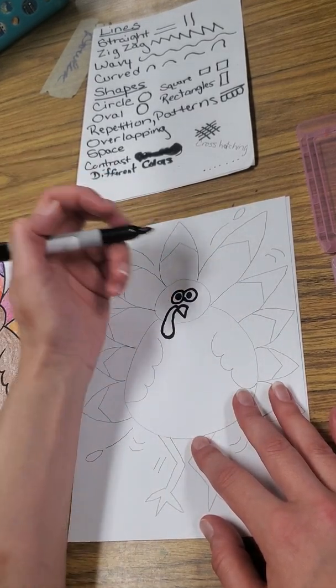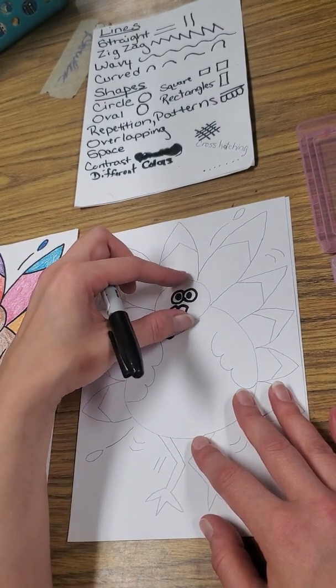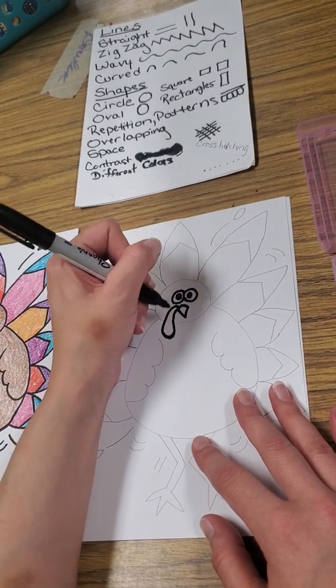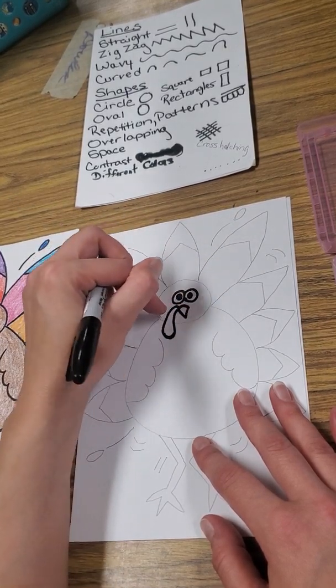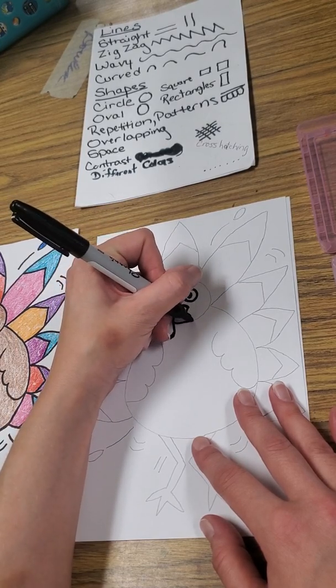Now, once you have that, depending on how big your paper is, that depends on how big you need to draw your eyes and your beak and your snood, you're going to draw a circle around that.